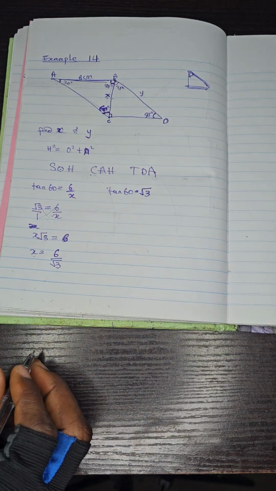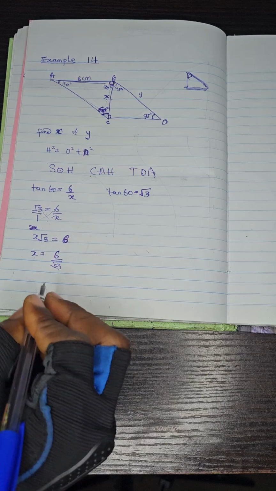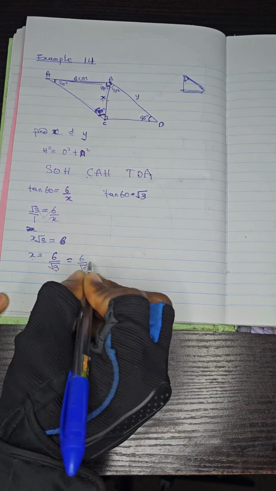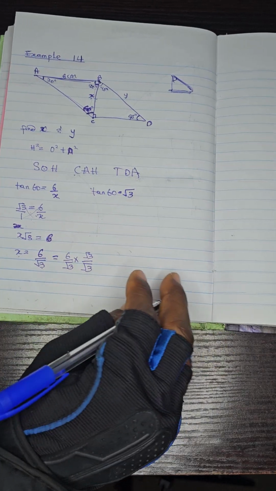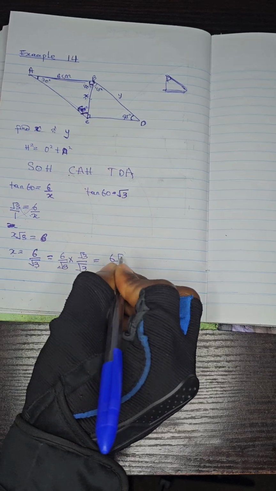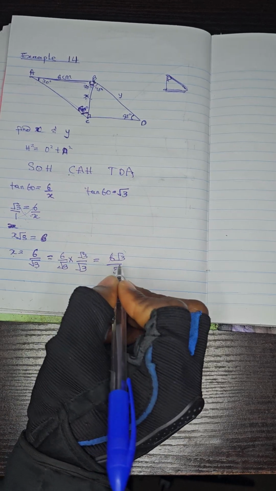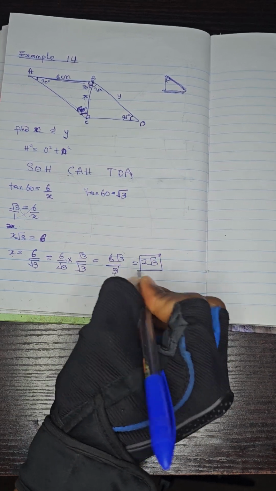That's for x. And remember, we always want to remove the surd from the bottom, so we can say this is equal to 6 all over root 3 multiplied by root 3 all over root 3. Any number multiplying itself is itself, so it will be 6 root 3 all over 3. We can still cancel 3 into 6. We now have 2 root 3. This is the final answer for x.